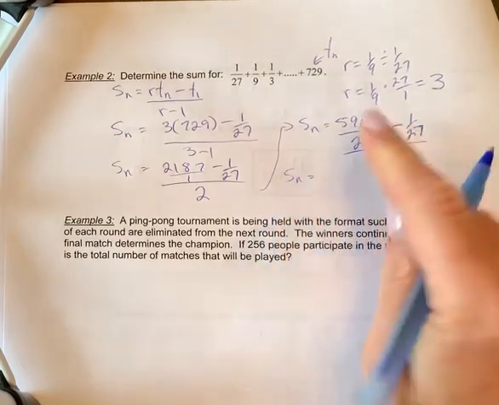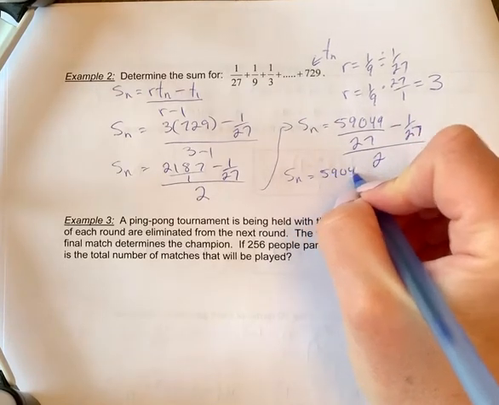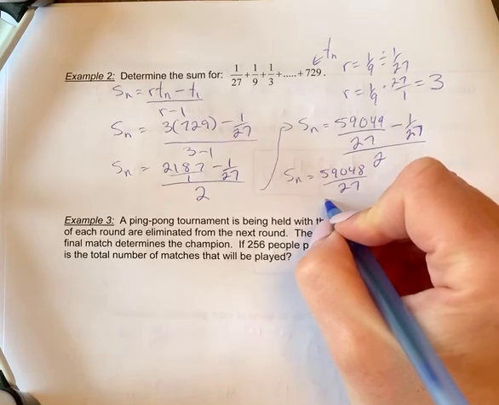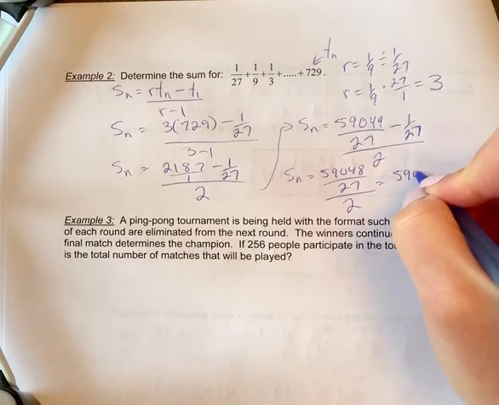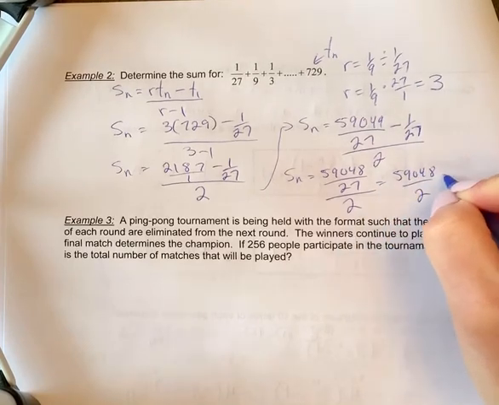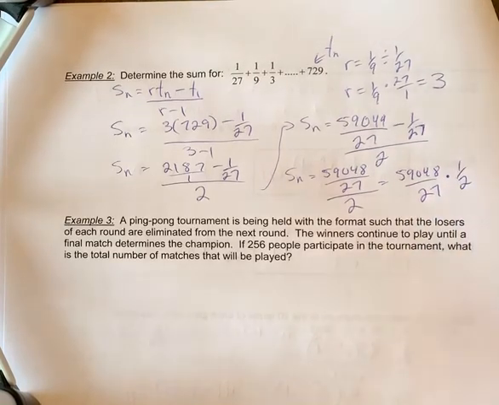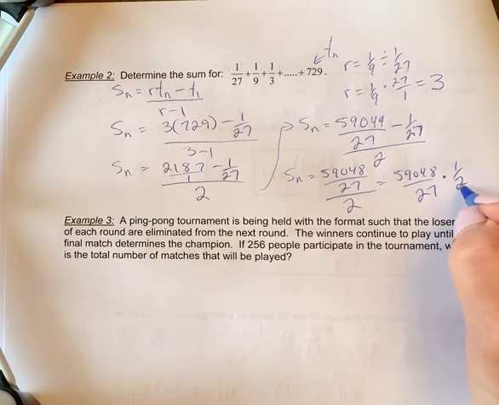Then subtracting, you're going to get 59,048 over 27 divided by 2. So that means then we're going to multiply, oops, this should be 27 rather. Dividing by 2 is multiplying by 1/2. And then you can reduce as you go. So I'm going to take this divided by 2 and just reduce that.